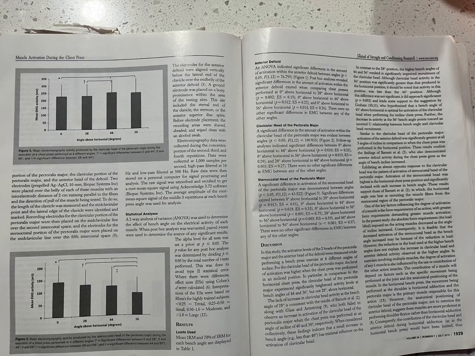ES equals 0.33, 0 degrees above horizontal to 56 degrees above horizontal, P is less than 0.001, ES equals 0.75, 28 degrees above horizontal to 56 degrees above horizontal, P equals 0.003, ES equals 0.59, and 44 above horizontal to 56 above horizontal, P less than 0.001, ES equals 0.37. There were no significant differences in EMG between any of the other angles.